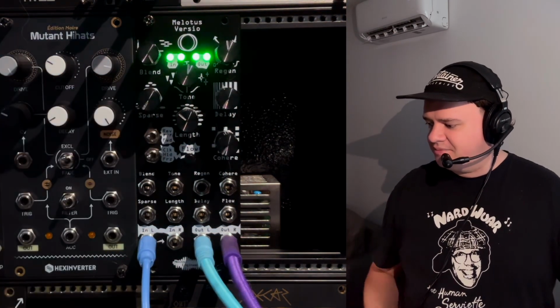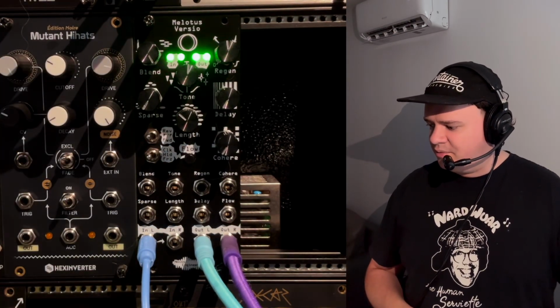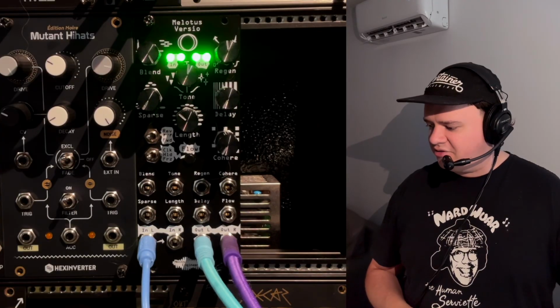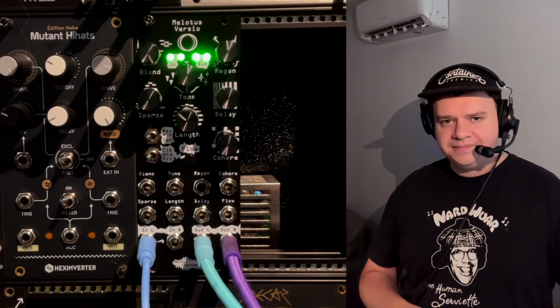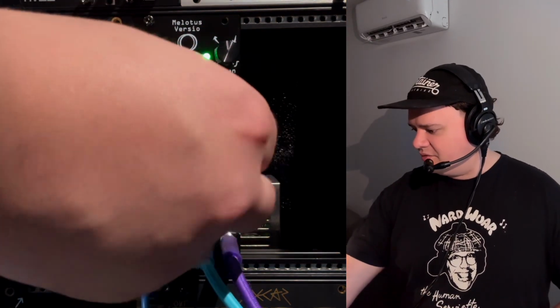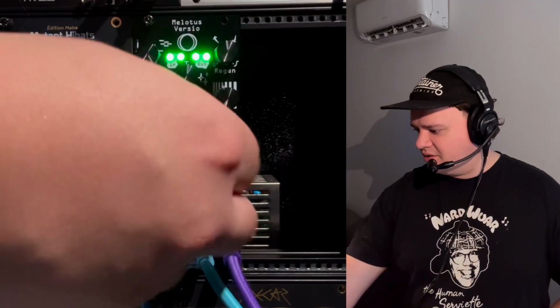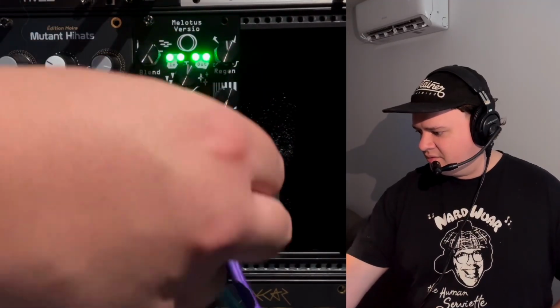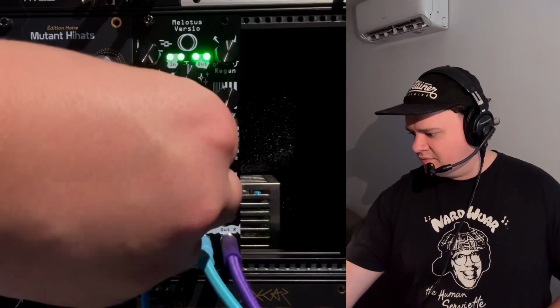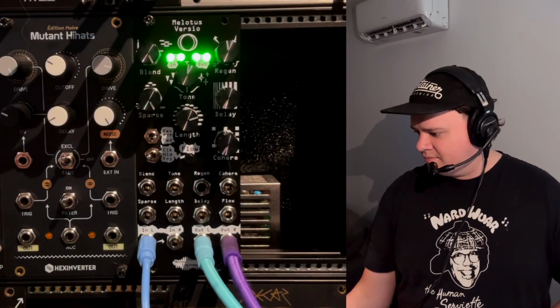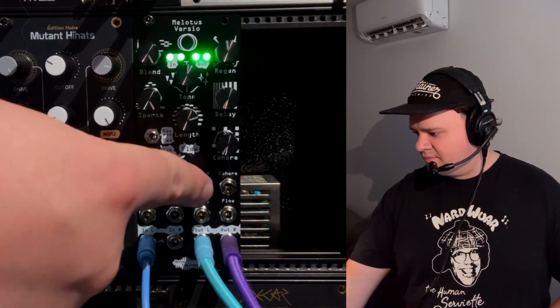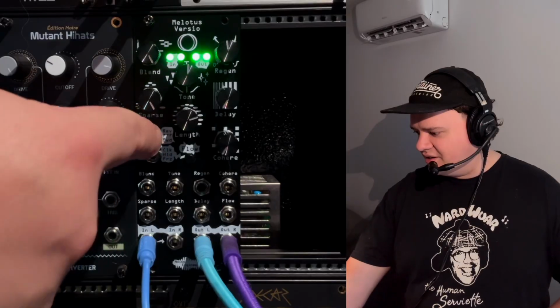Let's go backwards. Which is interesting because it sounds very forwards to me. But maybe if we do longer lengths, more sparse. Forward. I wonder if it's because the buffer needs to clear.